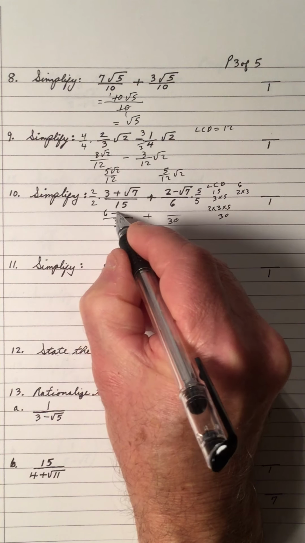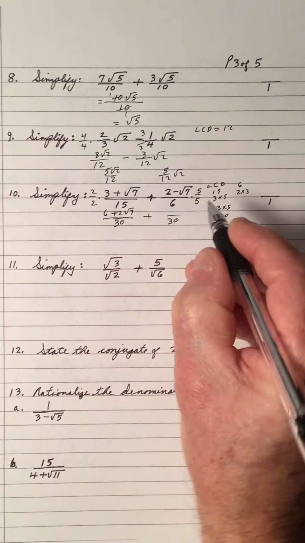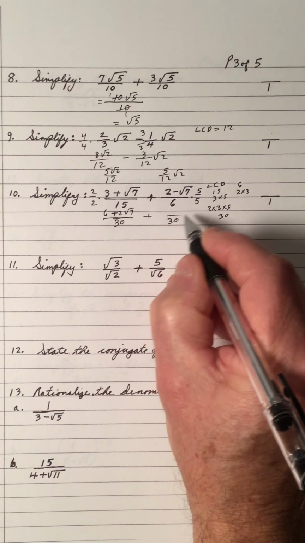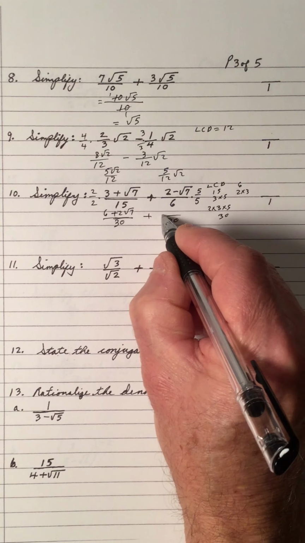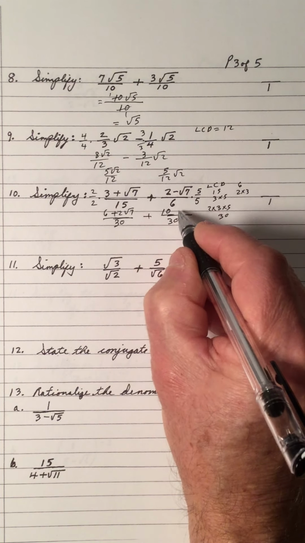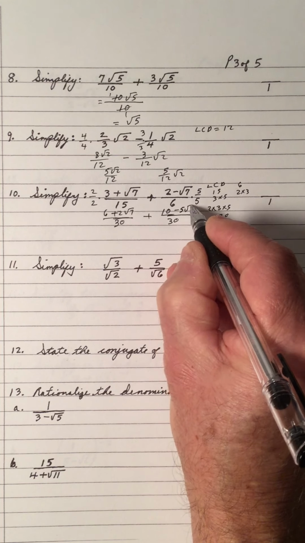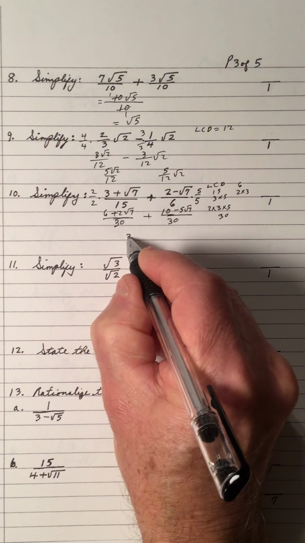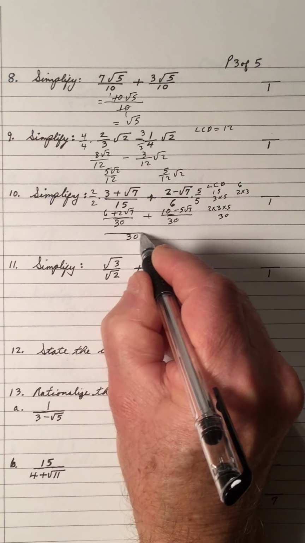2 times root 7 is 2 root 7. And 6 times 5 is 30. So 5 times 2 is 10. Let's stretch this out. 5 times negative root 7, negative 5 root 7. Common denominator is 30, so you write it down.